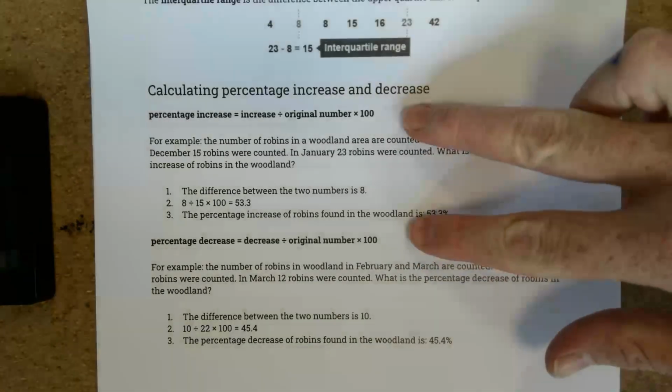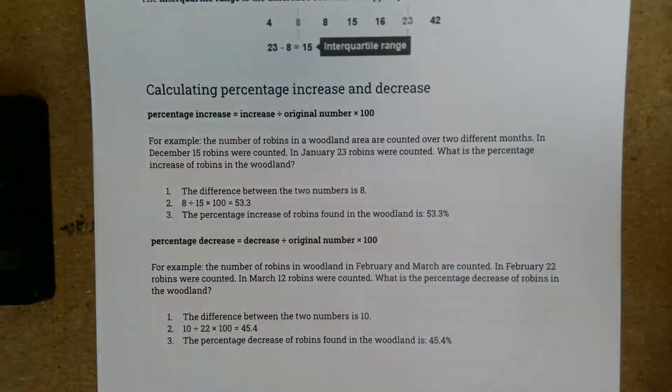Both of those formulas are ones that students are expected to know and be able to use in the Paper 3 exam.